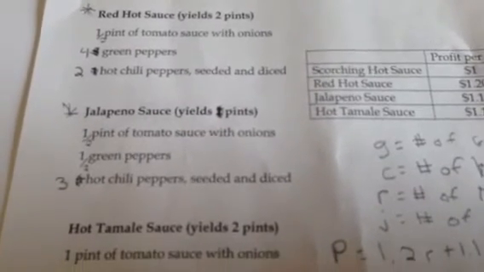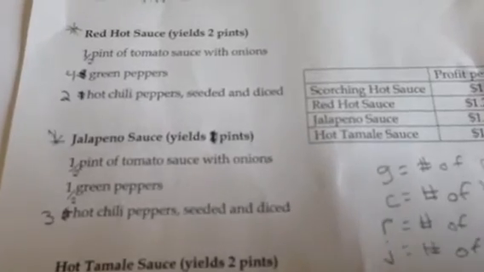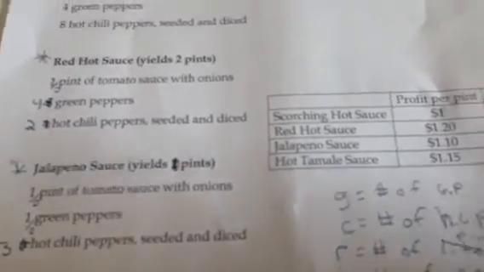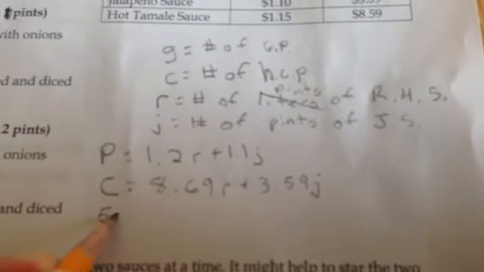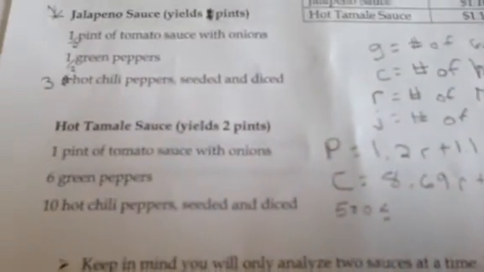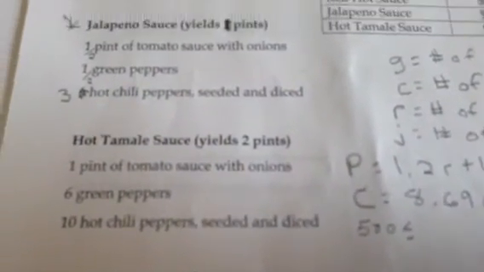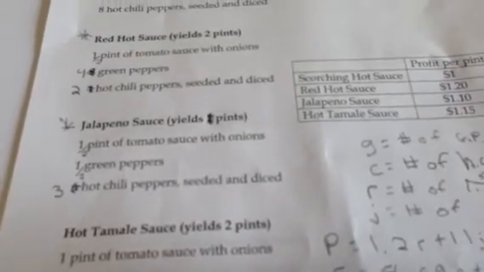So we know that our number of green peppers has to be between 500 and 1,050. 500 would be the least amount of green peppers that we can have. And we know we're going to get green peppers from a half of 1 per pint of jalapeno sauce and 4 for each red hot sauce pint.